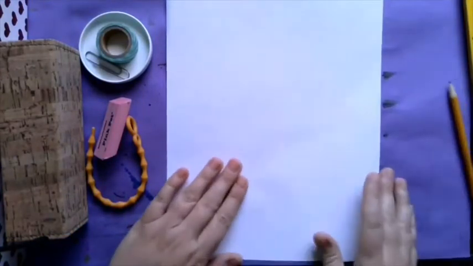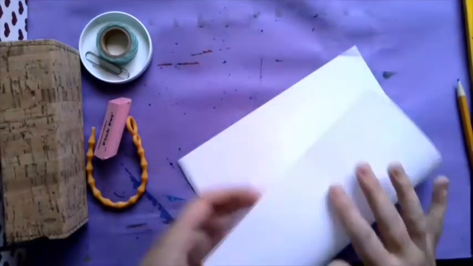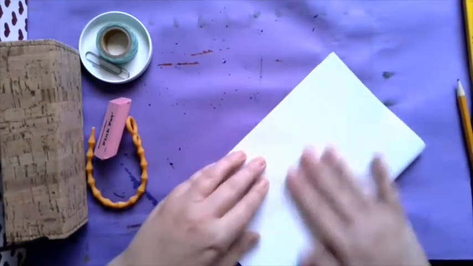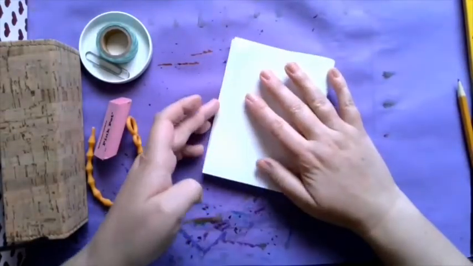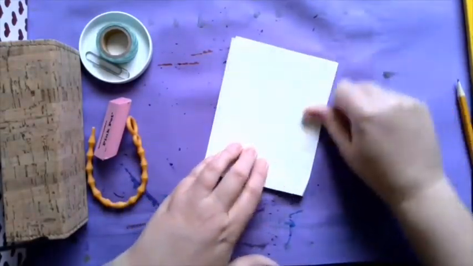So I'm going to use this piece of paper, and I'm going to fold it so we have 4 sections. Fold it in half, and in half one more time. It doesn't need to be perfect because this is just for our experiment.